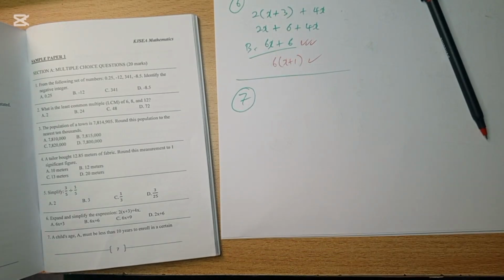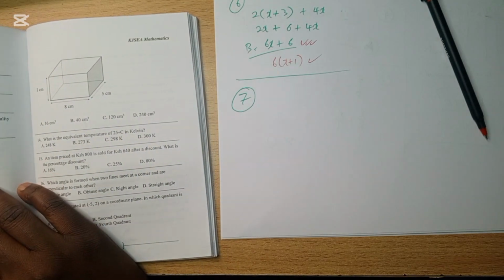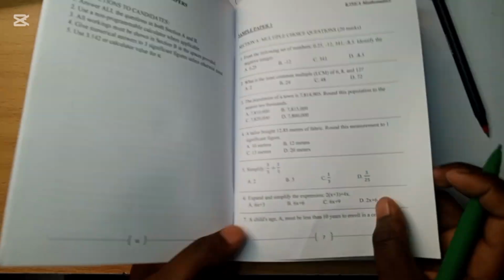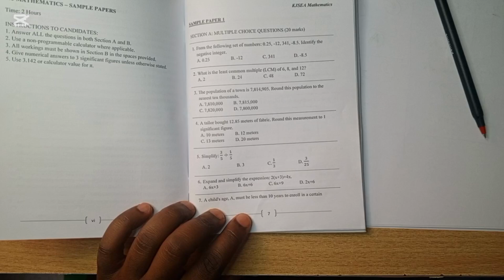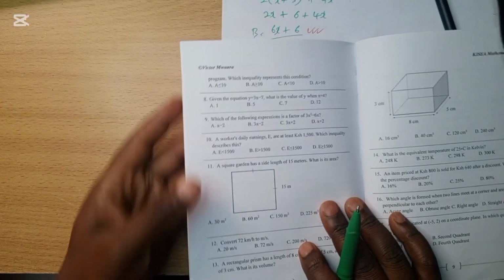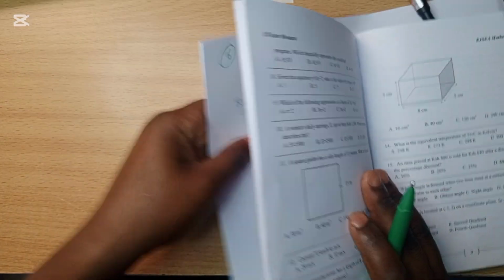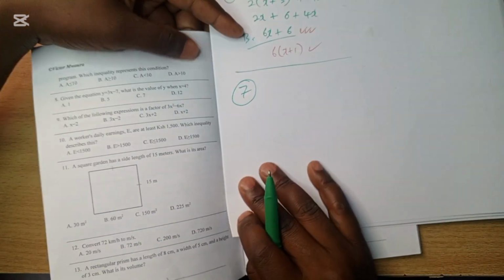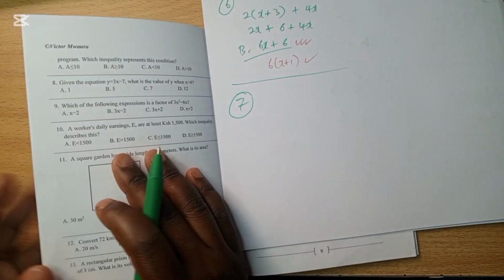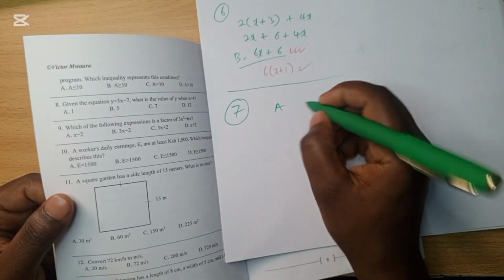A child's age A must be less than 10 years to enroll in a certain program. So we are asked which inequality represents this condition. Well, if A, we are told, must be less than 10.